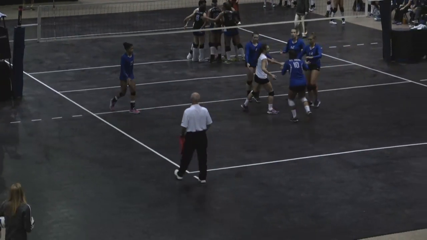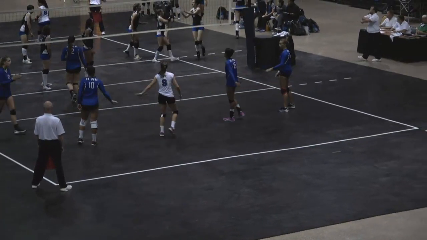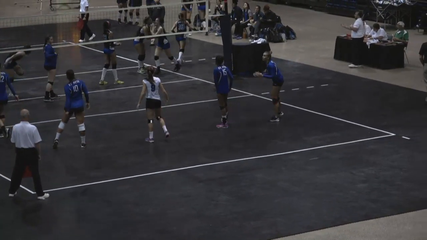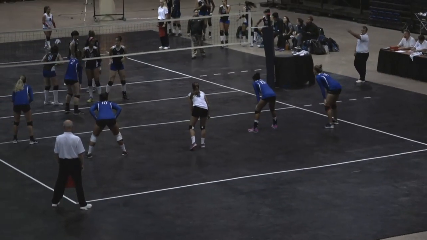And that attack by Matos had great dip on it. It looked like it was going to go out, so Tina Sesha let the ball go, and it falls in for a Miami-Dade point.